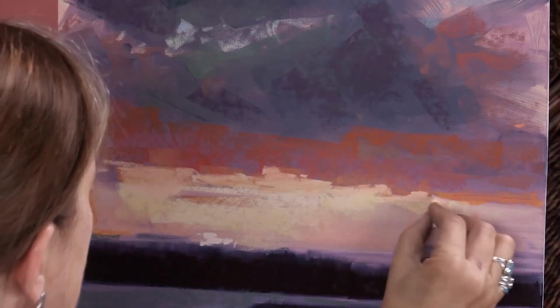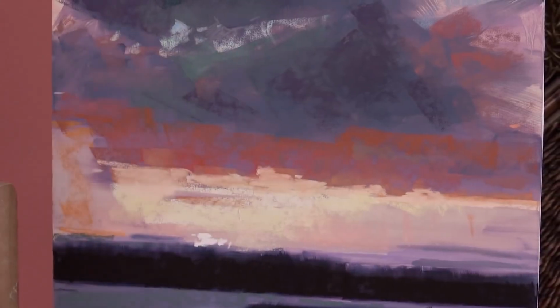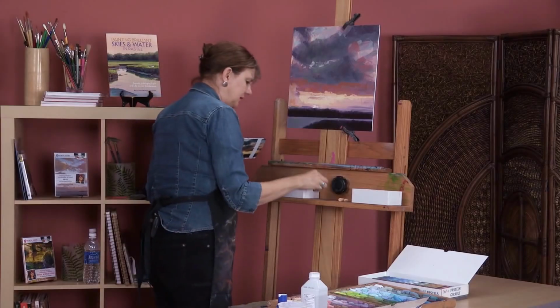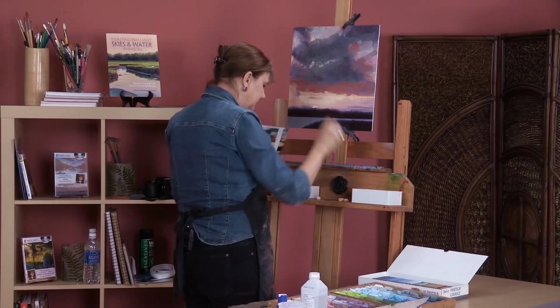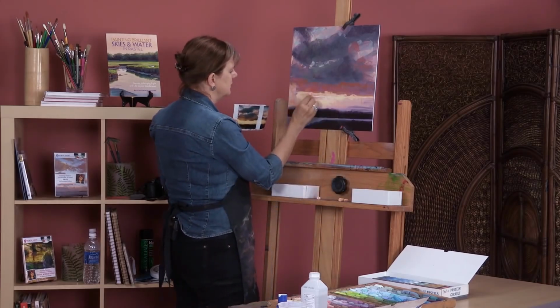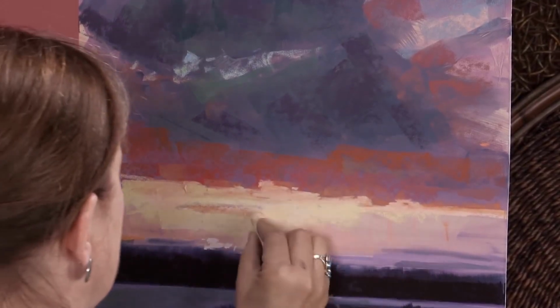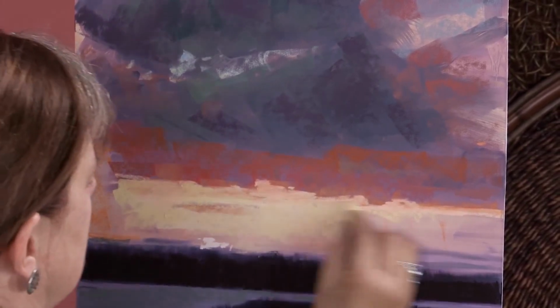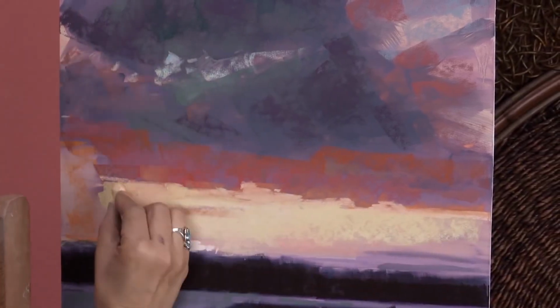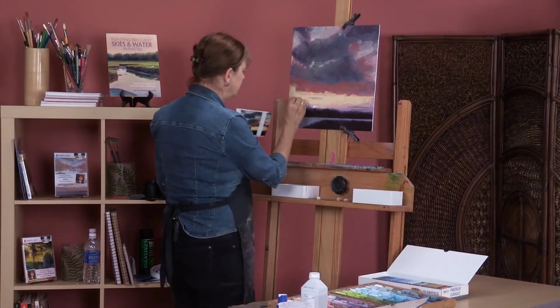The mark making on the sandpaper is very different than the mark making on the paper. I am able to bear down a little bit harder on this and can fill it in just a tad bit more, bringing this up to color and up to value.